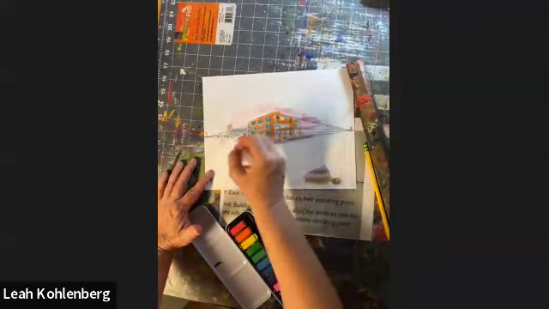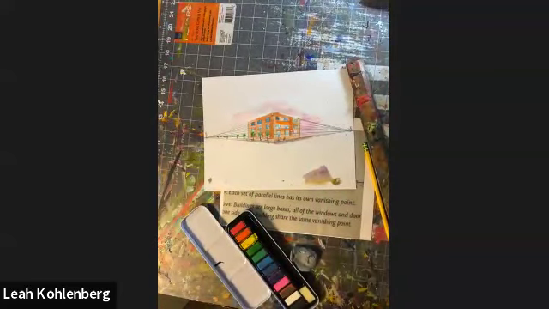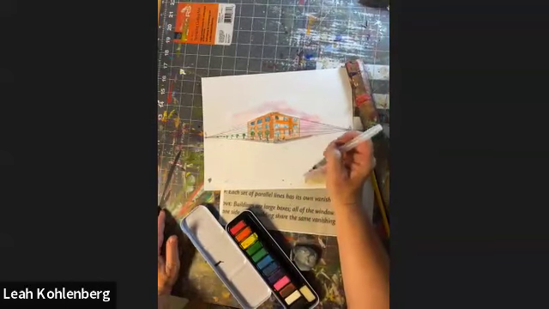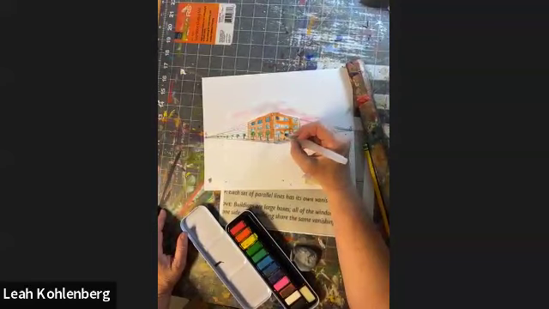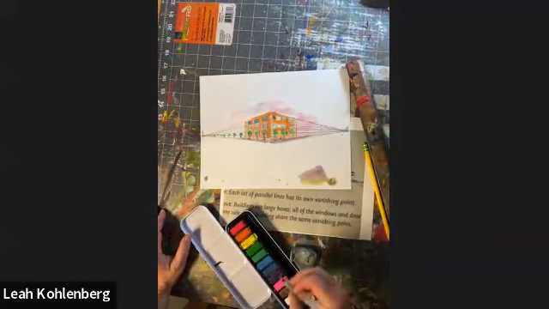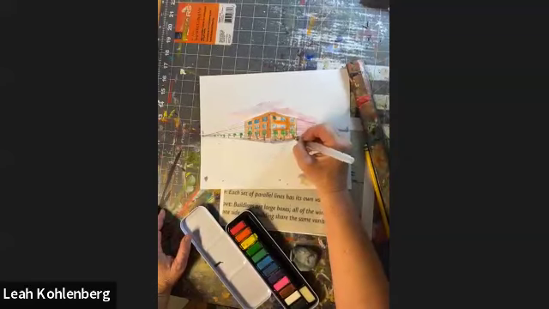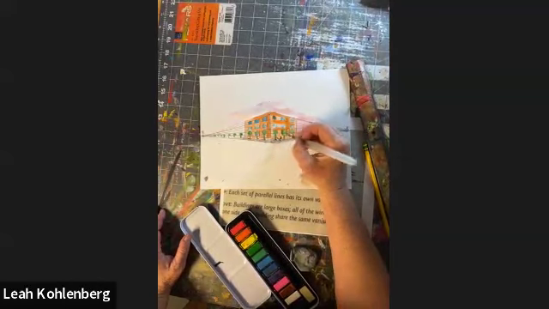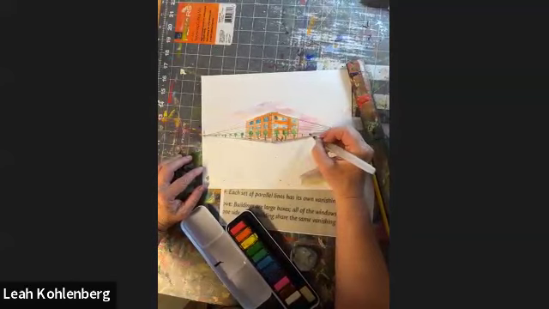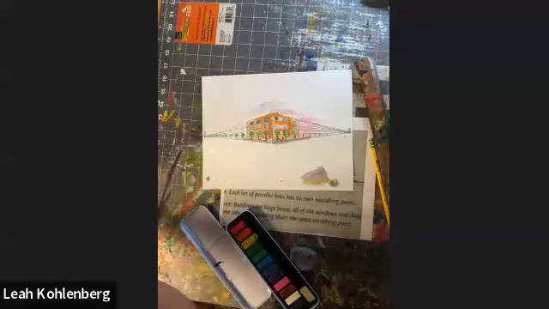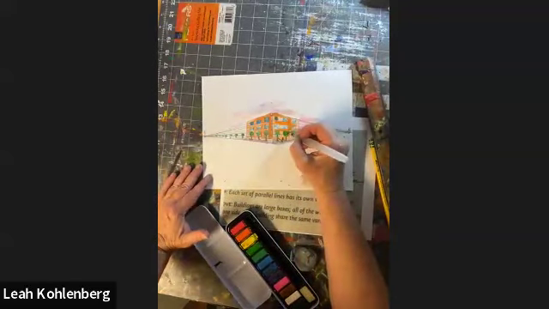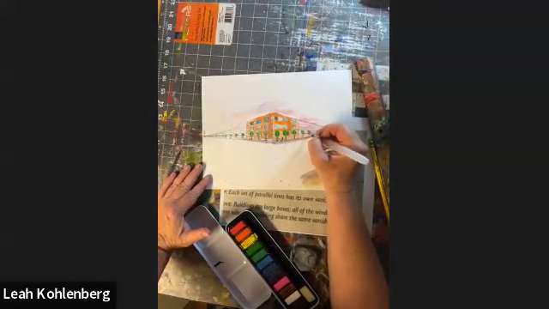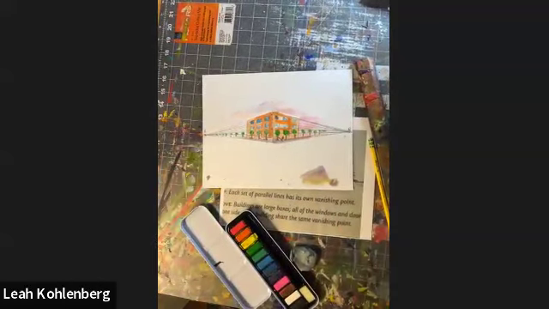You can just start playing around with how color and form work together. Nice.